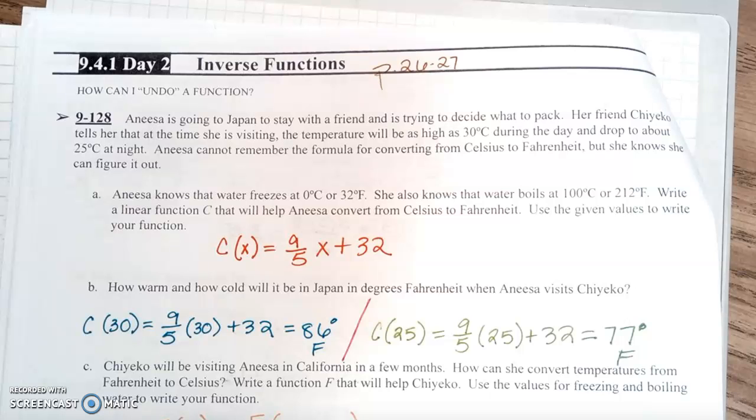941, day 2, which has the same title as yesterday, called Inverse Functions. And we are going to be answering the question, how can I undo a function?